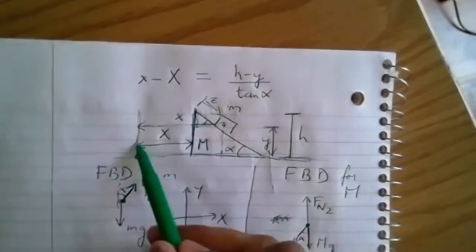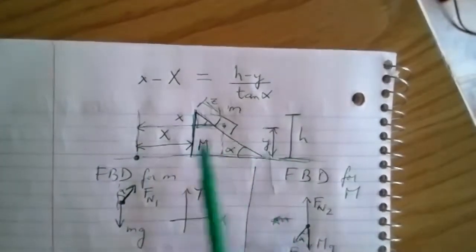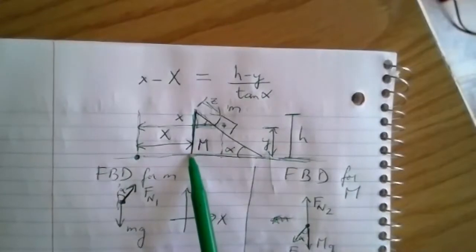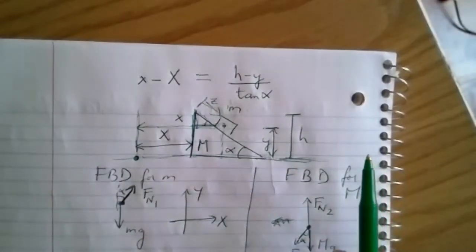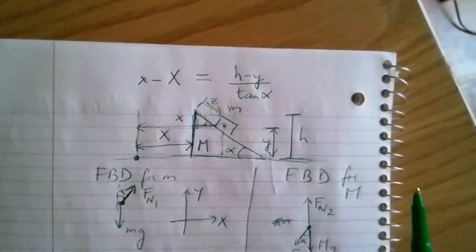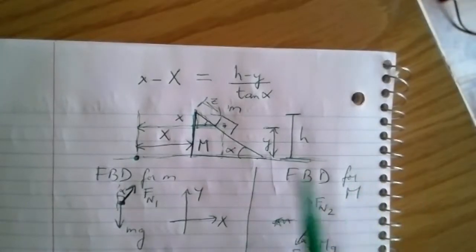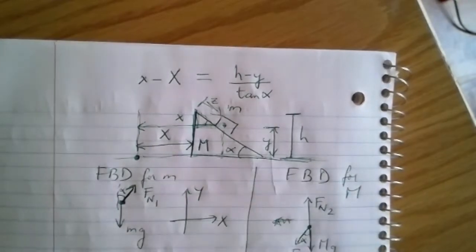So that's really all we need to know, right? We just need to know, okay, where is the edge of the wedge? And then how far down the wedge has the block slid? And that'll be sufficient to place this system in a particular configuration. All right, so we have 2 generalized coordinates. So we can try and set up the Lagrangian.